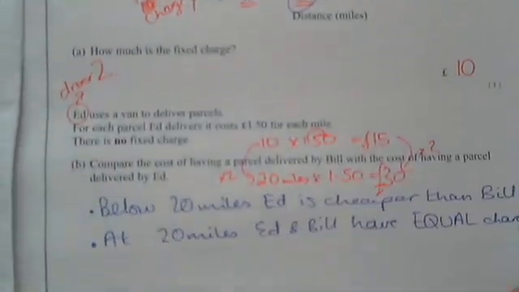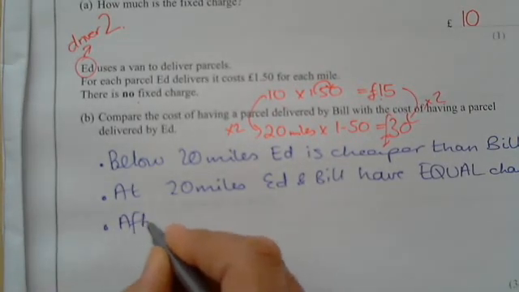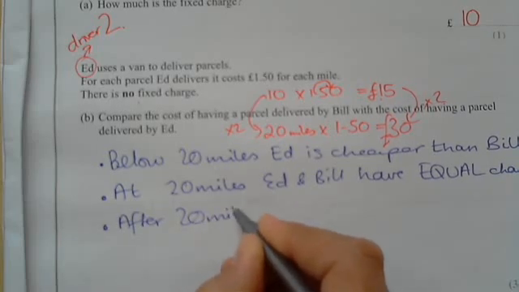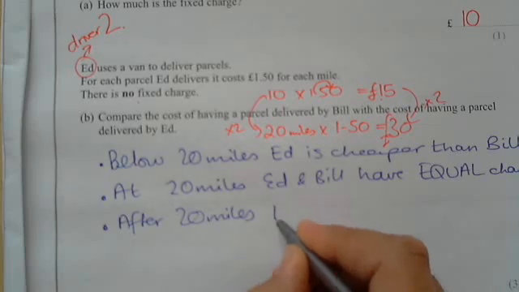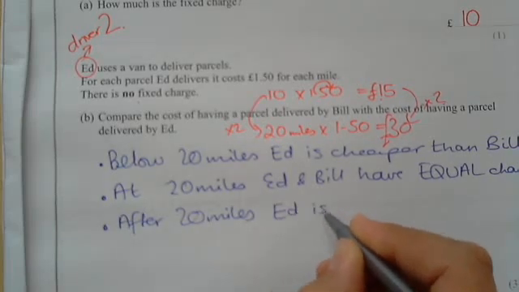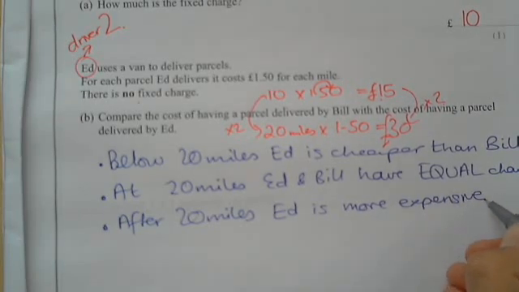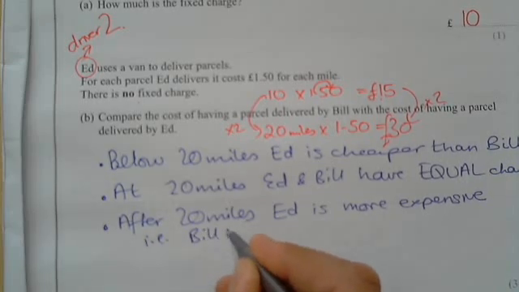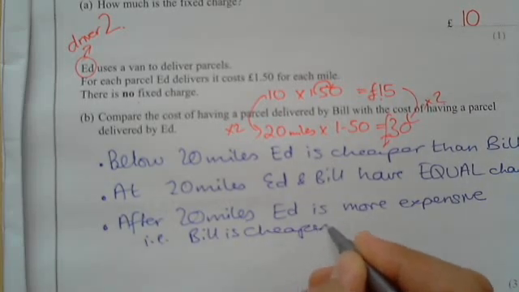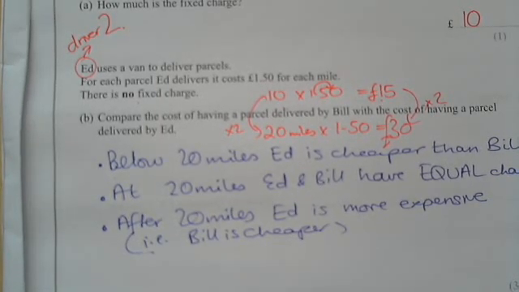So the last section, the orange section, you can describe it: after 20 miles, Ed is more expensive, or Bill is cheaper.